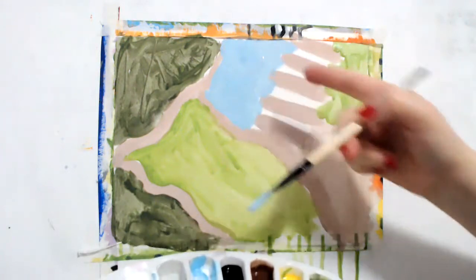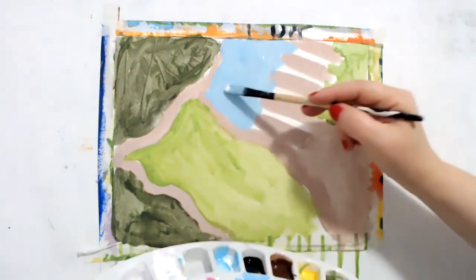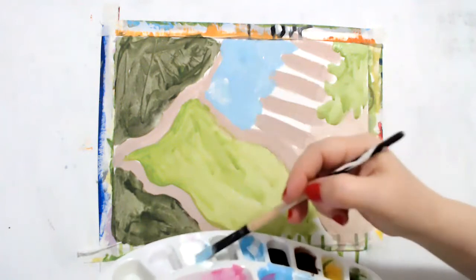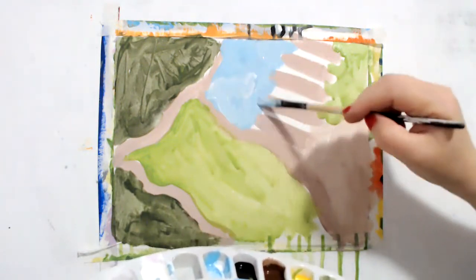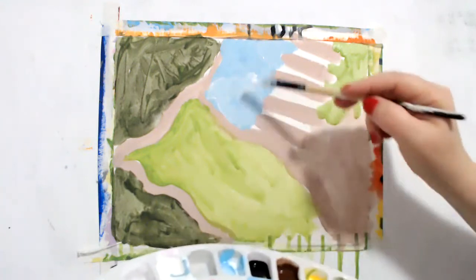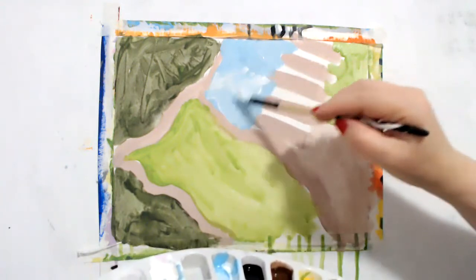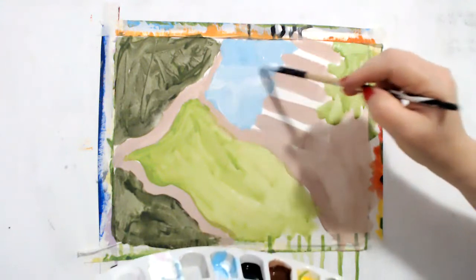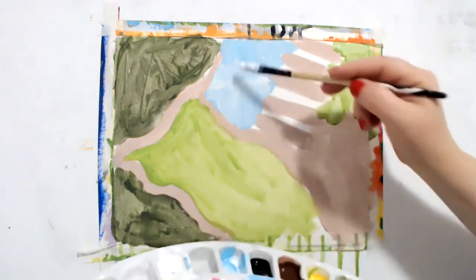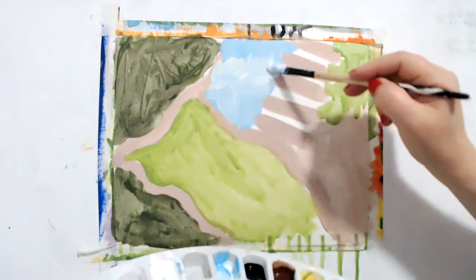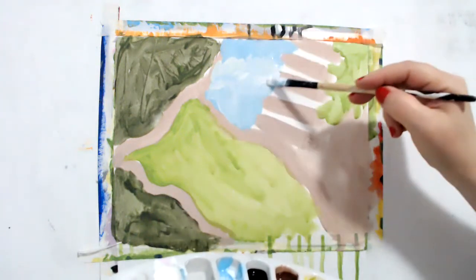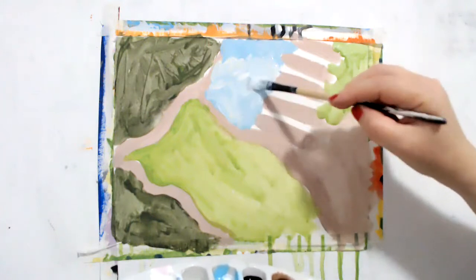And then here, because it's the sky, I'm going to put a bit of white at the bottom and make this look like clouds a little bit. And then just leave the rest the way it is. You can leave it with that dark blue.